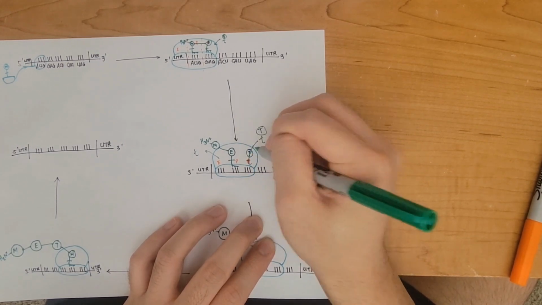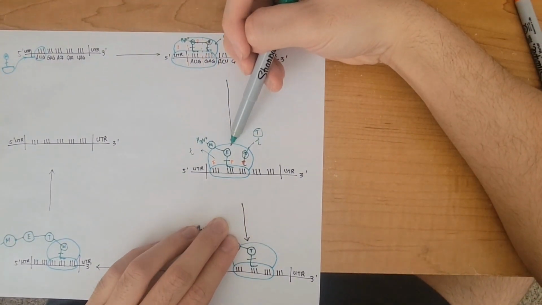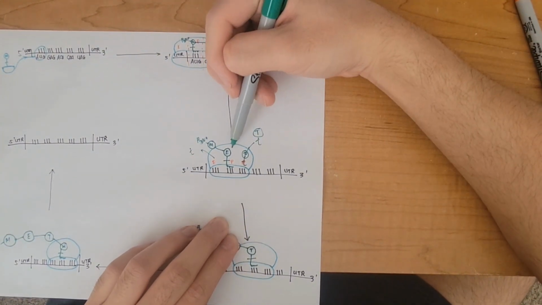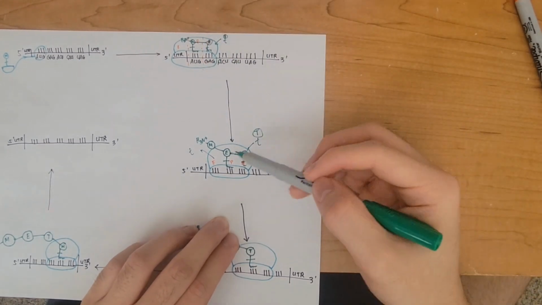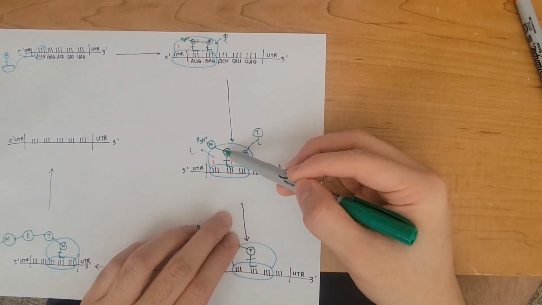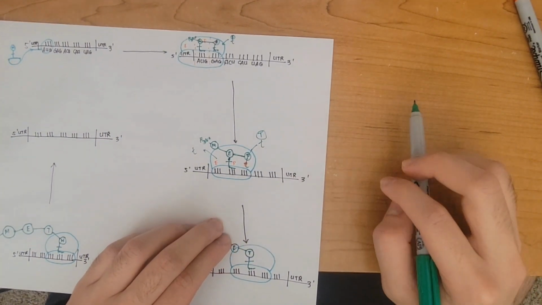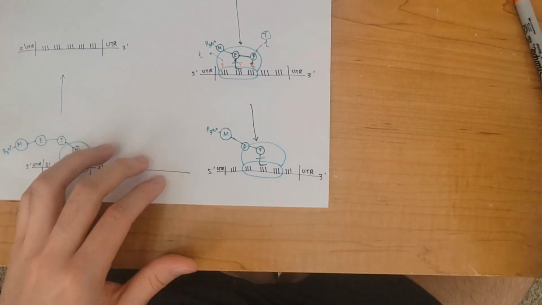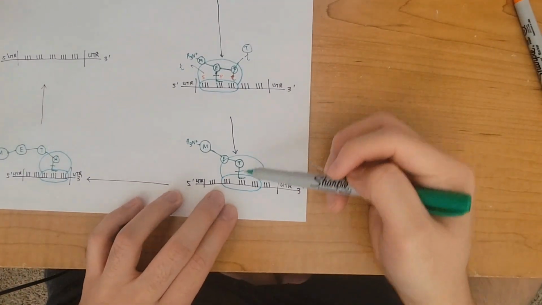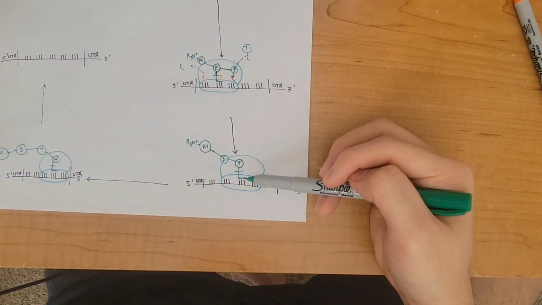Same thing, the amino acid on the P site is going to make a peptide bond with the one in the A site. And then this amino acid in the P site also is going to dissociate from this tRNA over here. And then just continue the process. Now look at this, on the P site we have the threonine tRNA.